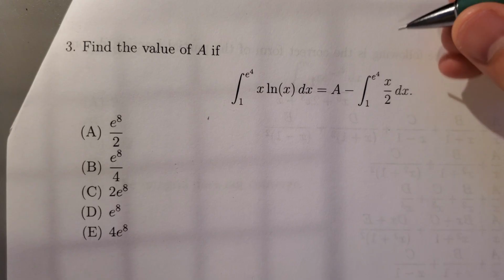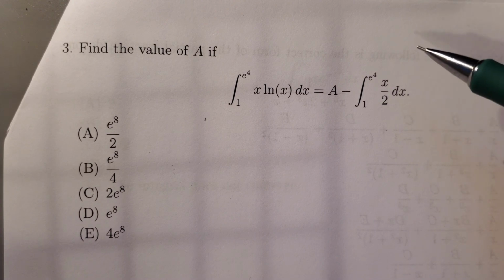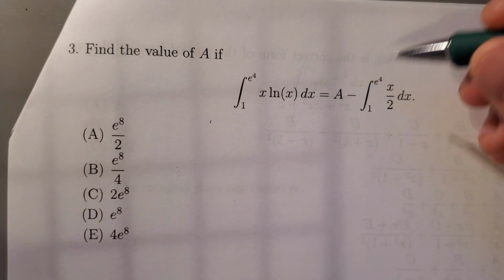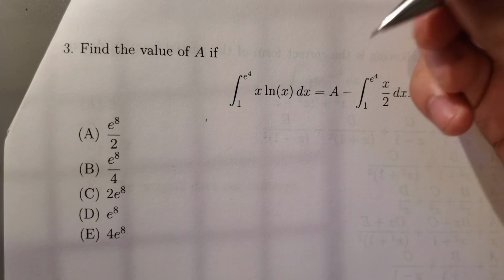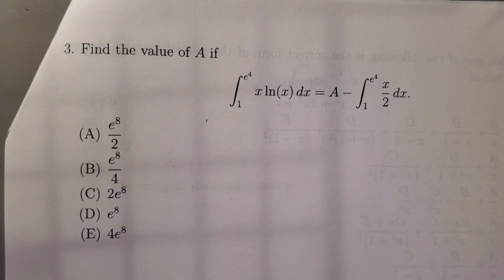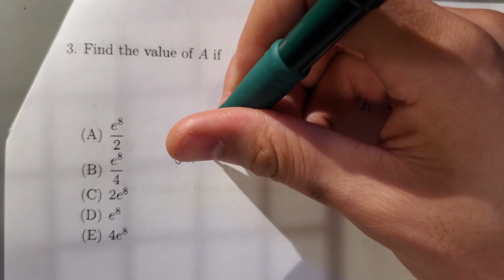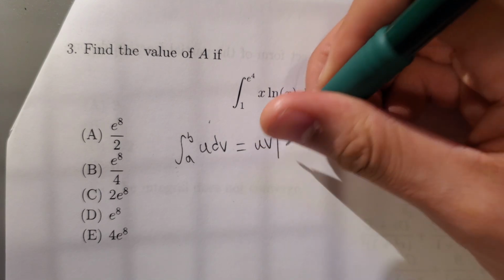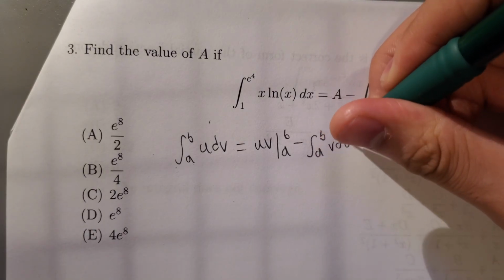And then this a minus integral x over 2 thing looks a lot like the general formula for when you're doing integration by parts. And I'll show you why in a second. Recall that the formula for integration by parts is the integral from a to b of u dv is equal to u times v evaluated from a to b minus the integral from a to b of v du.